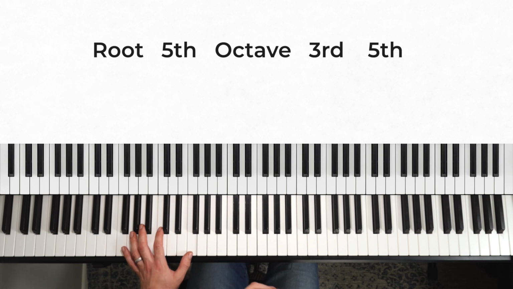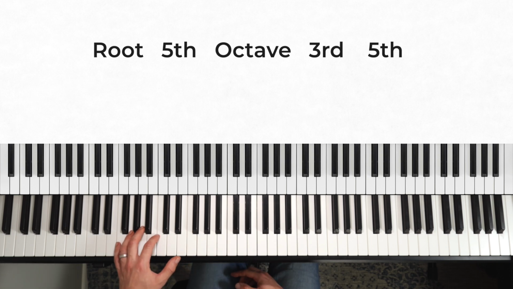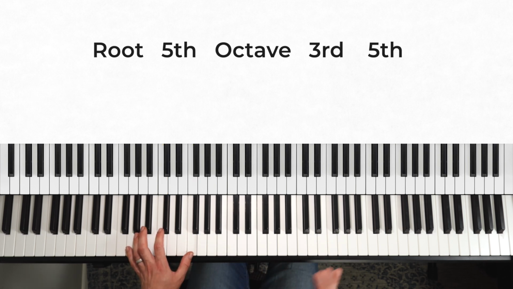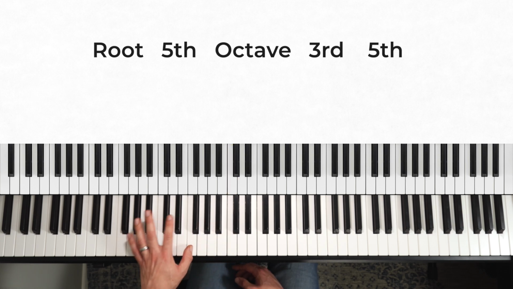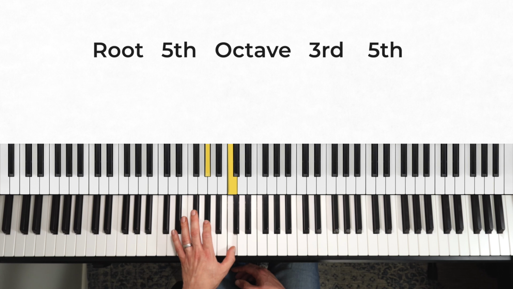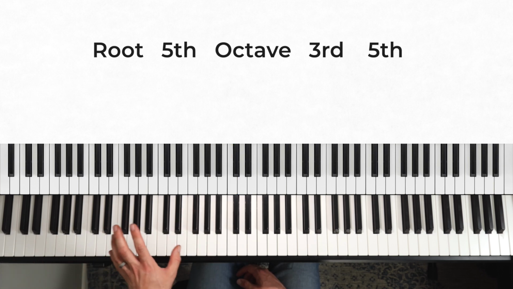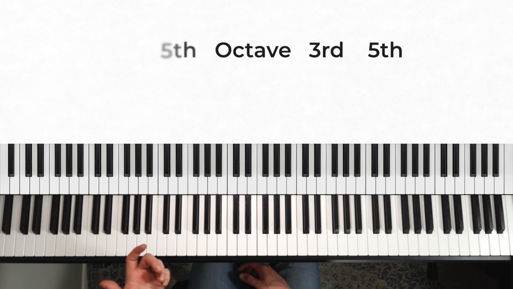So finger-wise, it's always going to be 5, 2, 1 in the left hand, and then depending on the chord and what feels comfortable, it's either going to be 3, 1 or 2, 1 from there. Now, I think that should cover most cases. Sometimes if there's something else going on, you may need to adjust that though.